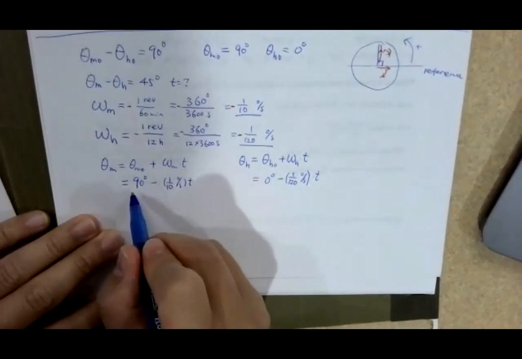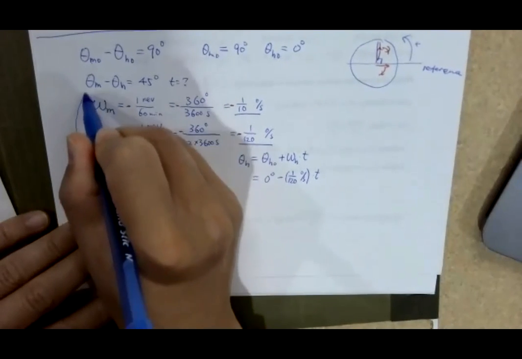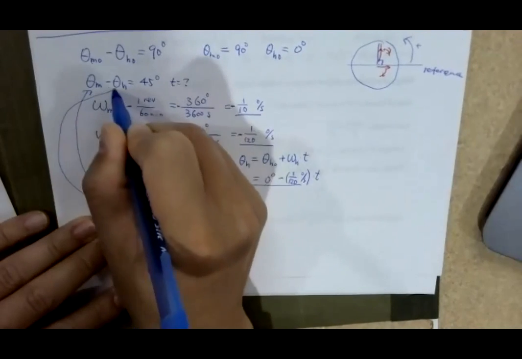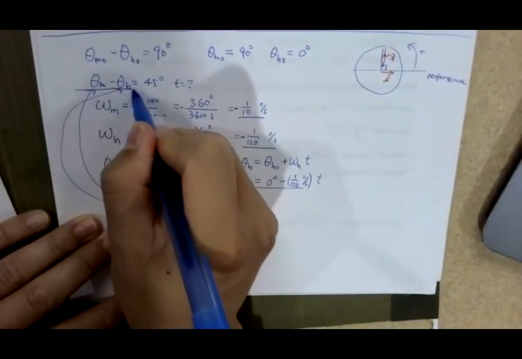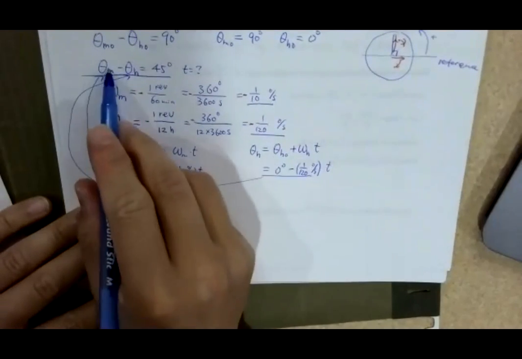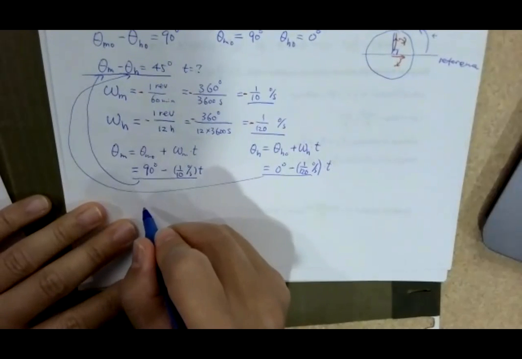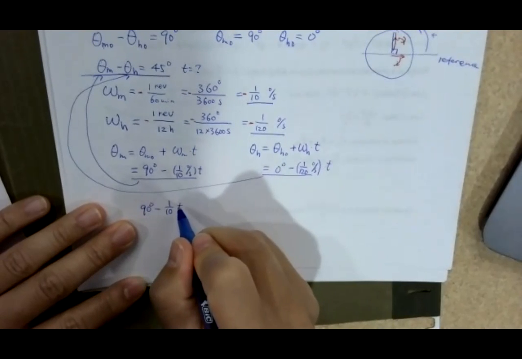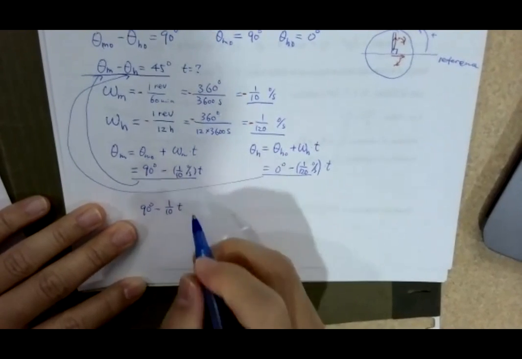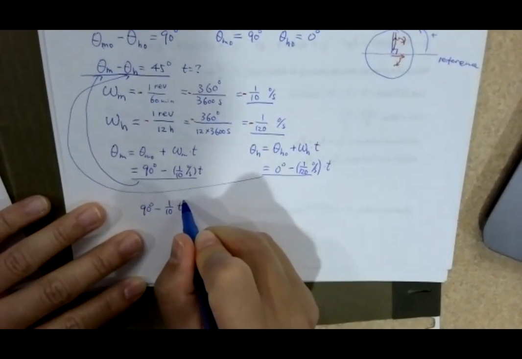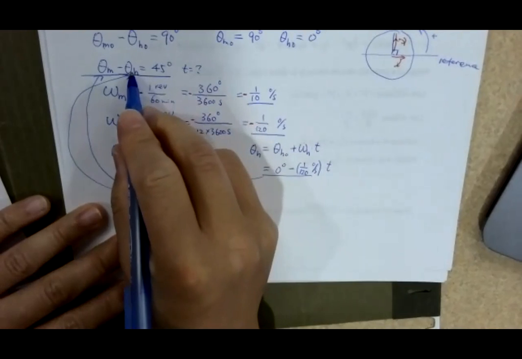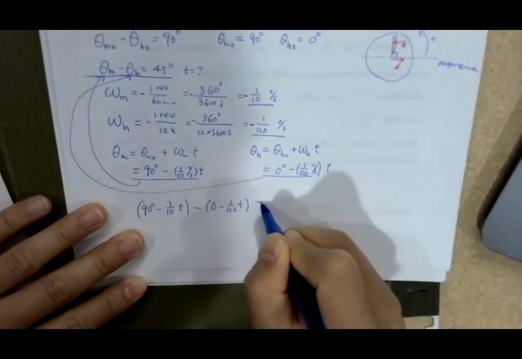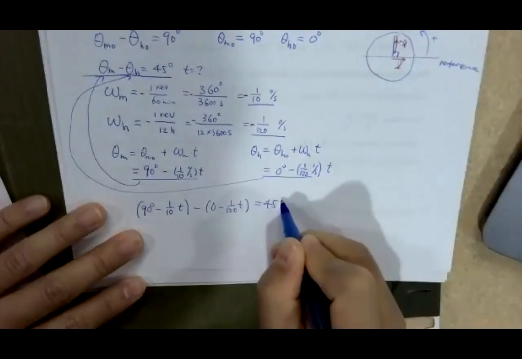Then over here, you can take this guy into this equation, and also this guy over there. We are going to return back to this equation and replace those two terms with these two expressions. So 90 degrees minus 1 over 10 times t, I'm going to leave out the units of degrees per second, minus theta h, which would be 0 minus 1 over 120 times t, equals 45 degrees.